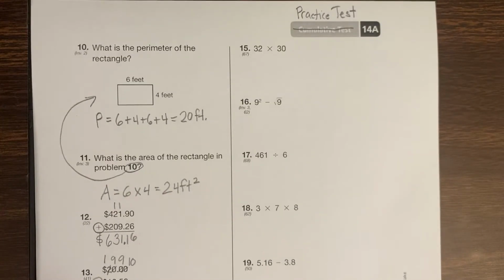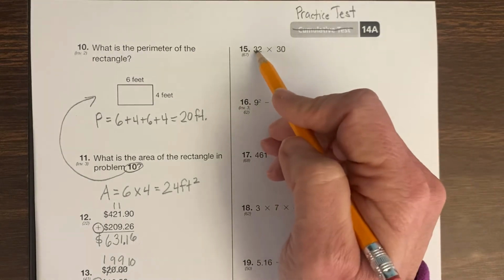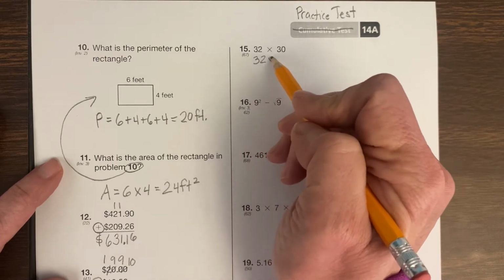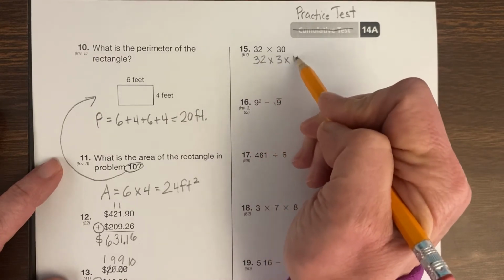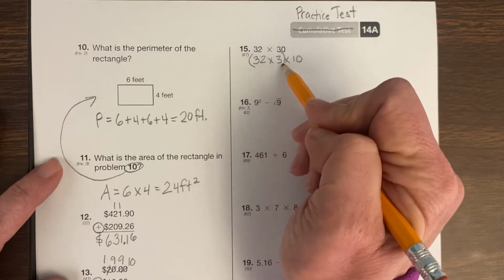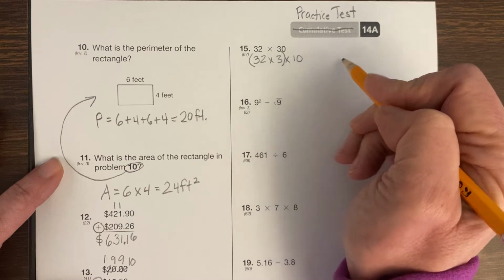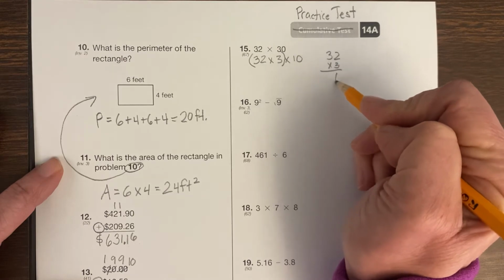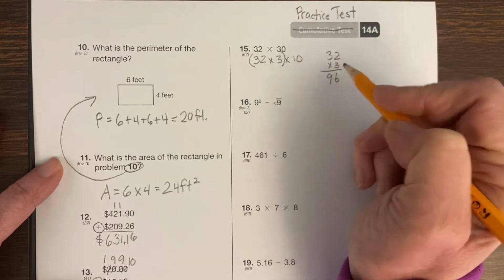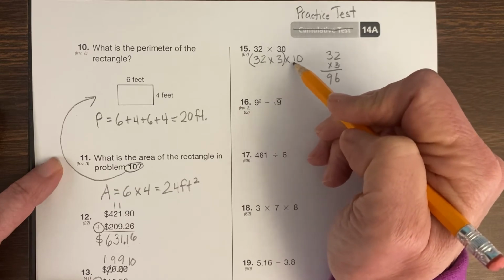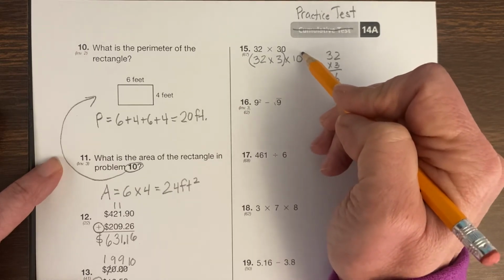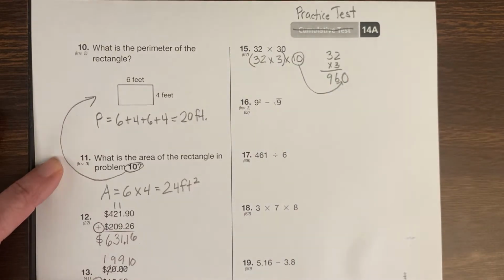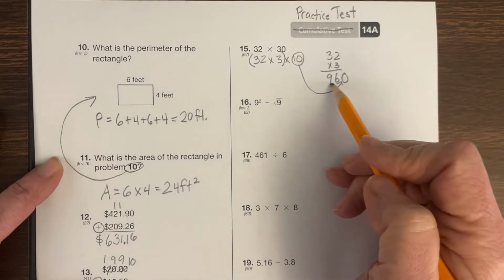All right, for number 15, we're going to do 32 times 30, and that can be rewritten as 32 times 3 times 10. And I'm going to put parentheses around this because I'm going to do this first. So 32 times 3, 2 times 3 is 6, 3 times 3 is 9, and then we're going to multiply everything by 10. So I'm going to put a 0 at the end because all you do when you multiply by 10 is put a 0. So the answer is 960.